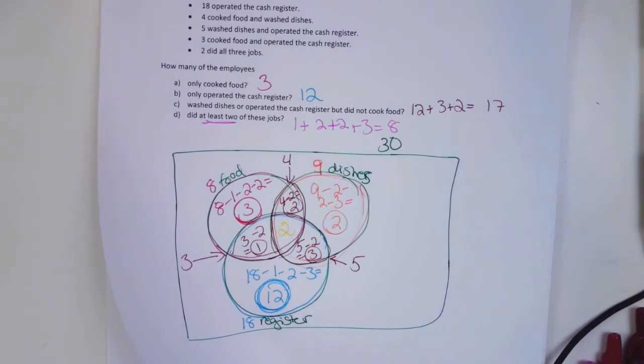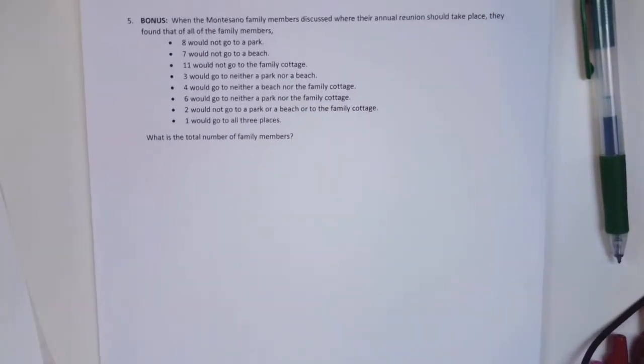Okay, I believe we have one more. And this actually is a bonus one. So let's see how that goes.